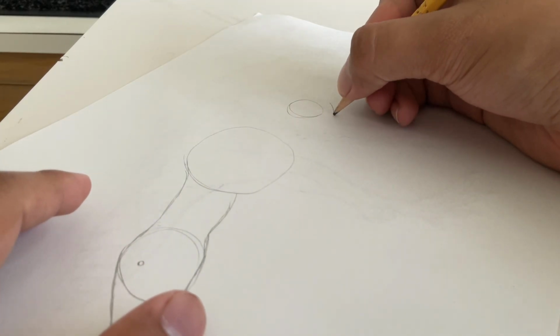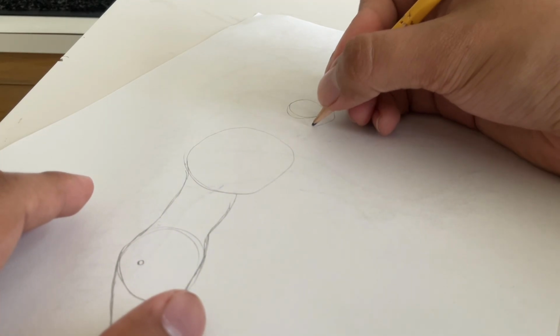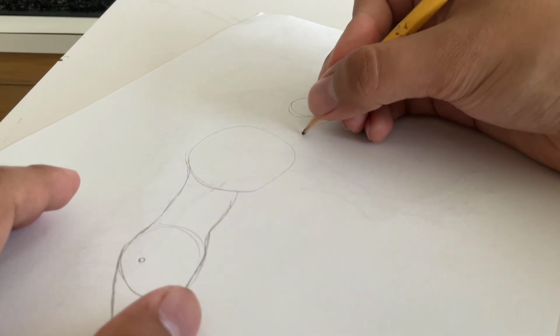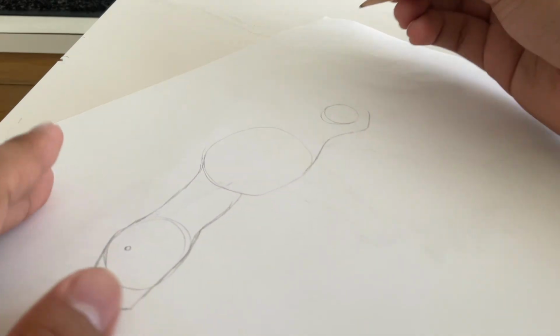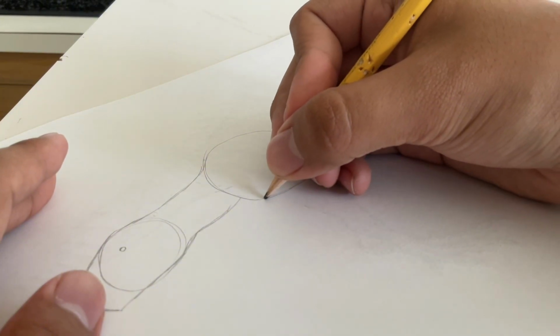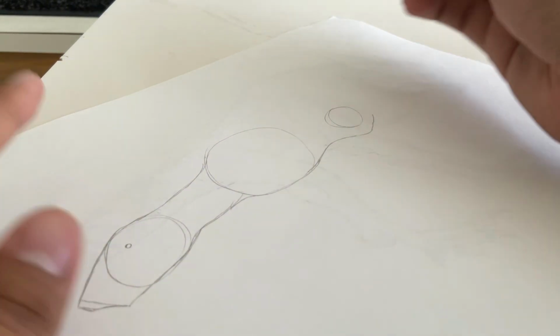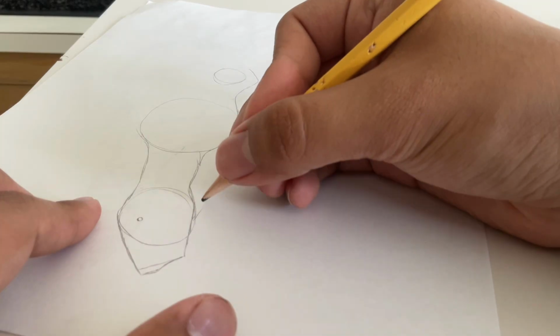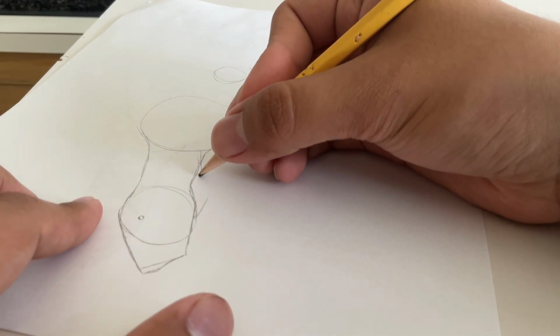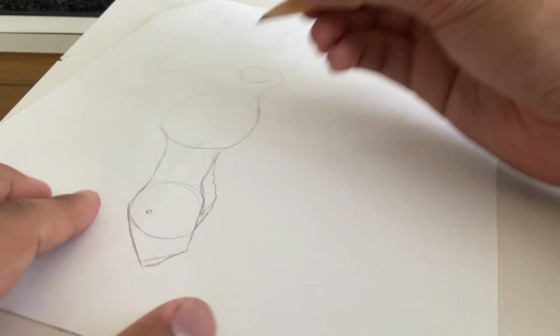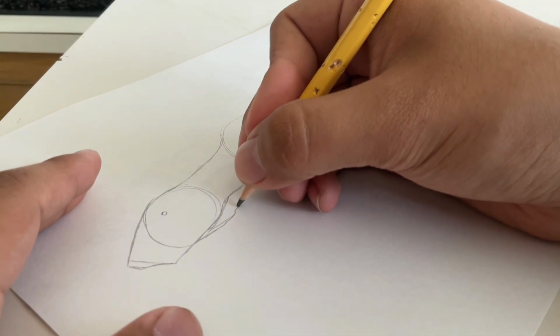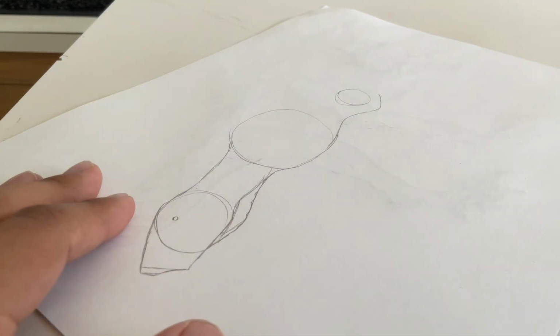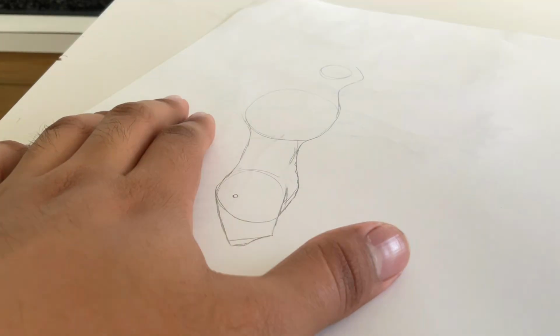Then do the bulge area. And then just put it back in. And then connect it all together. And then this part, you could expand it a little bit, just because it's a flap of skin that's extra. So then you could do stuff like this.